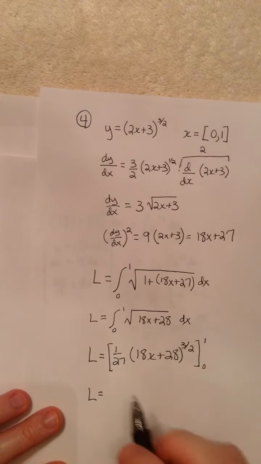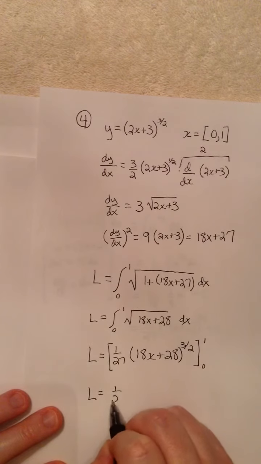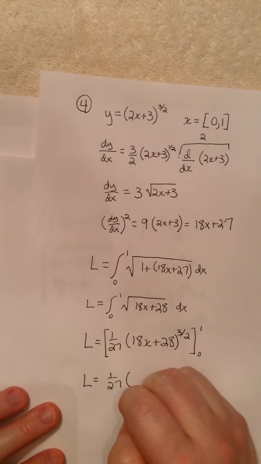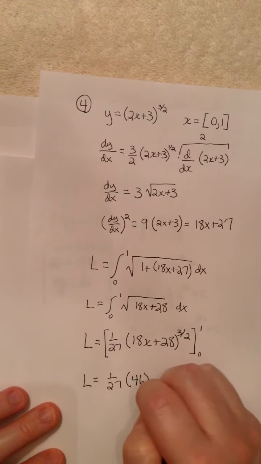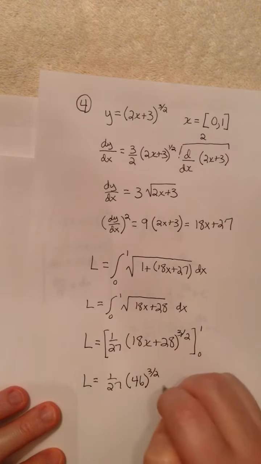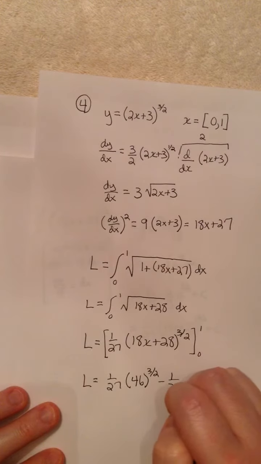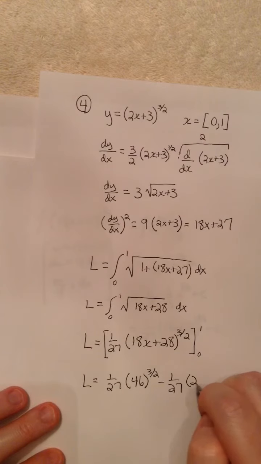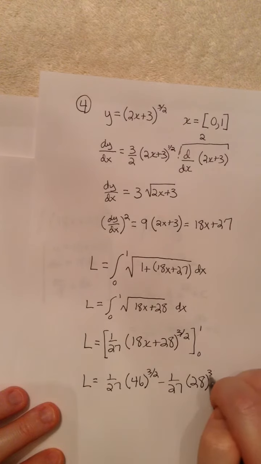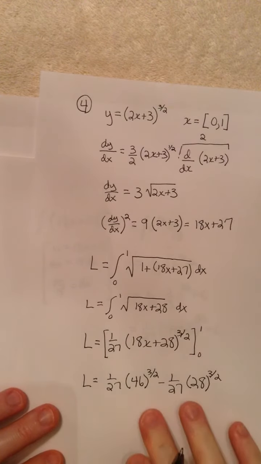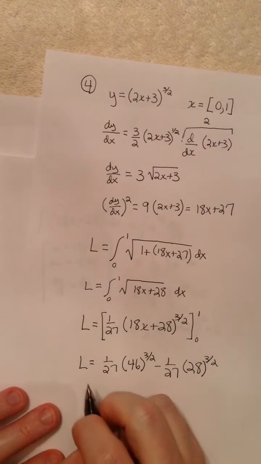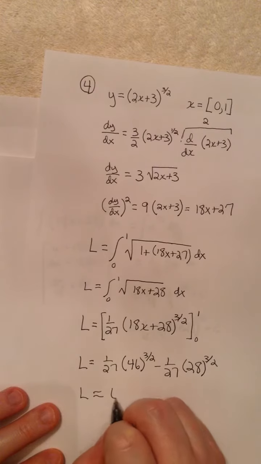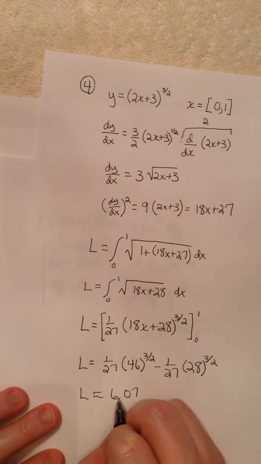In the follow through, plugging in 1 for x, we're going to have 1/27th of 46 to the 3/2, minus 1/27th of 28 to the 3/2. And this is one form in which the exact result can be expressed. And if you were to express it as a decimal value, you would end up with about 6.07 units.